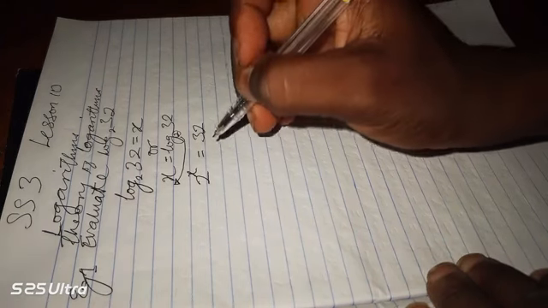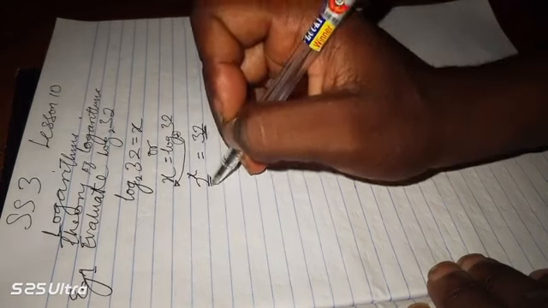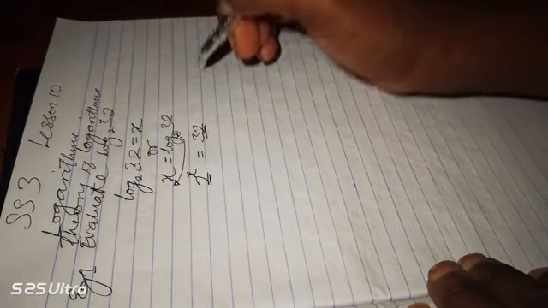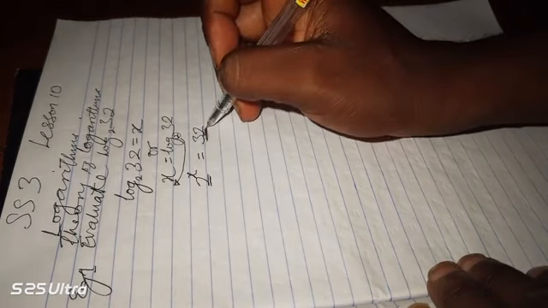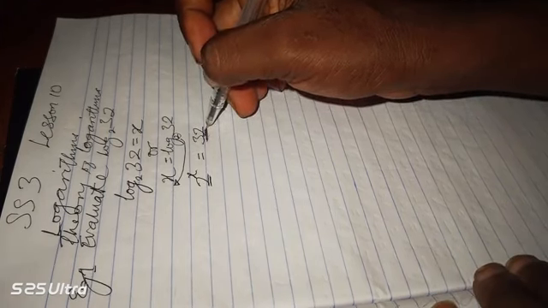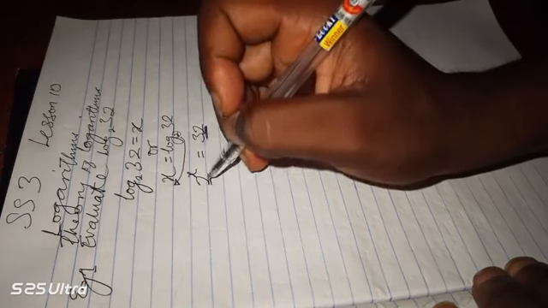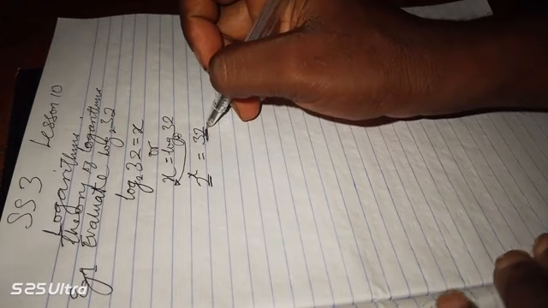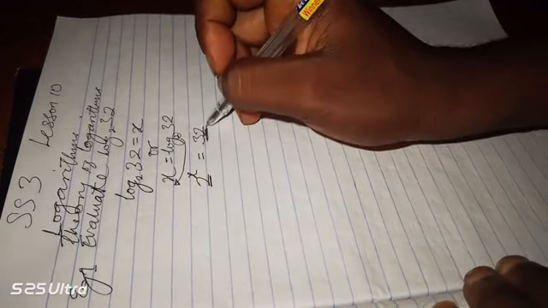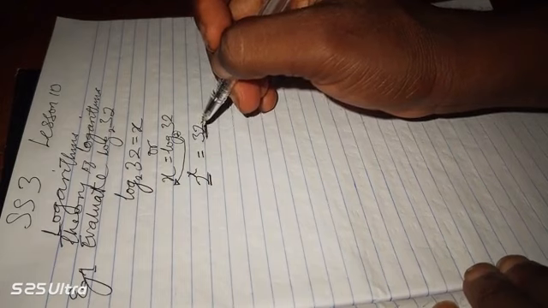In step 3, I'm going to make this base and the other one to be the same. These 2 and the other side of it that you are having 32, I will try to make them the same. That is to say, I will try to make this 32 to be 2 raised to the power of something, because 32 definitely is 2 raised to the power of 5. So I'm doing my best to see that I have the same bases here, because one of the laws says if the bases are the same and you have equal to in between them, you can remove the bases and drop down the powers. That's what I'm trying to achieve.